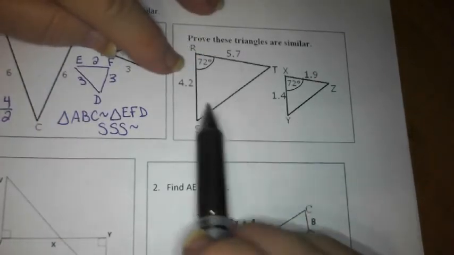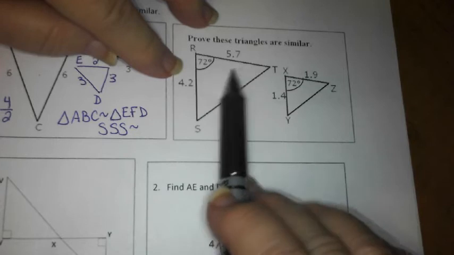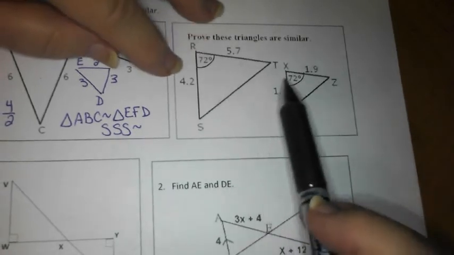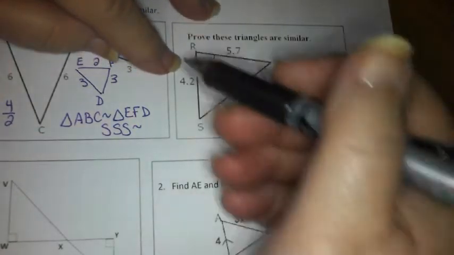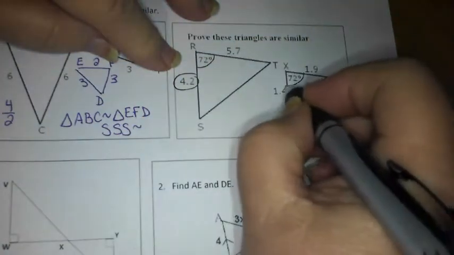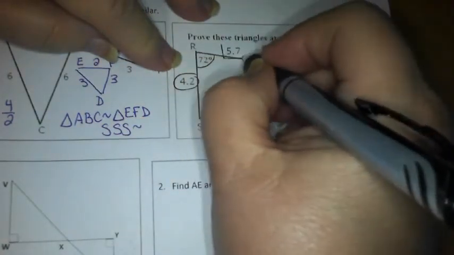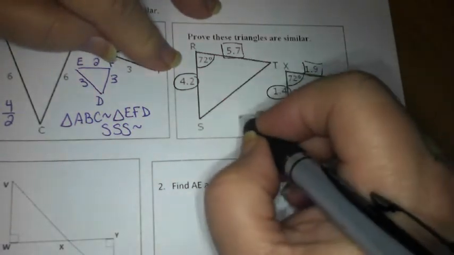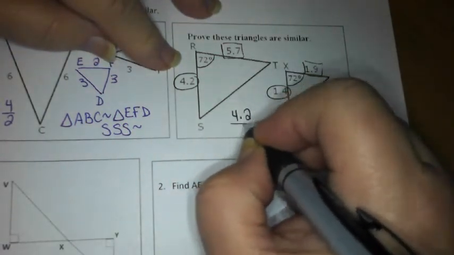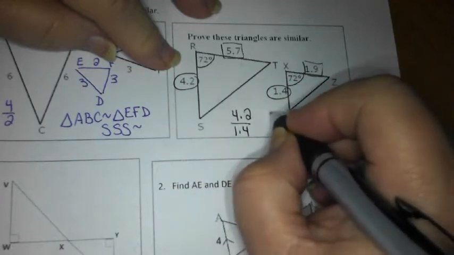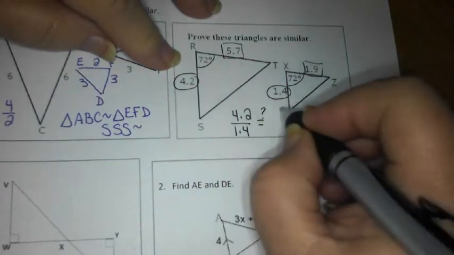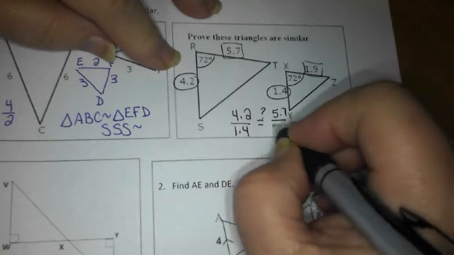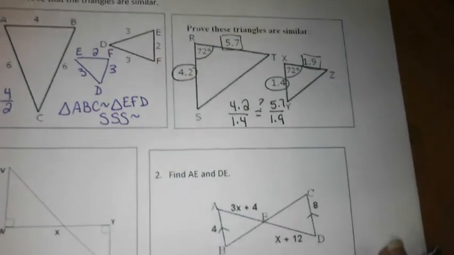So let's compare the sides. So again, if you're not sure, did they flip the triangle over? What are they doing? The smaller side compares to the smaller side. The larger side compares to the larger side. And that's going to help us with our proportions. So I'm going to check 4.2 over 1.4. And I'm going to look to see if it equals 5.7 over 1.9. So here's how we're going to check.